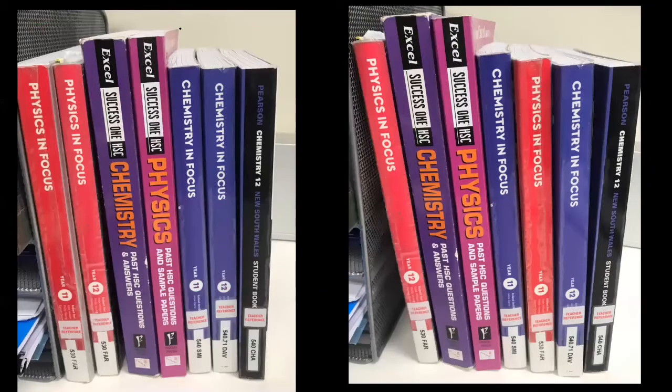If I want to put these books randomly, I have many options to put them together. For example, look here. Here I put two physics books, and then one chemistry book. Again, one physics book, and then the rest of the chemistry books. And again, physics, chemistry, physics, chemistry, physics, and chemistry.